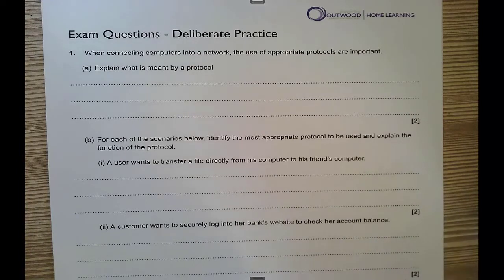Right, let's have a look at these exam questions then as part of our deliberate practice on protocols. So we've got here, when connecting computers into a network, the use of appropriate protocols is important. Explain what is meant by a protocol.